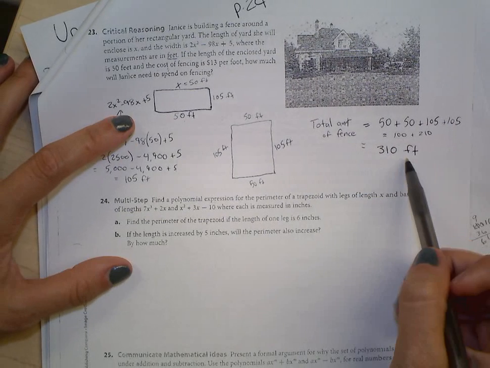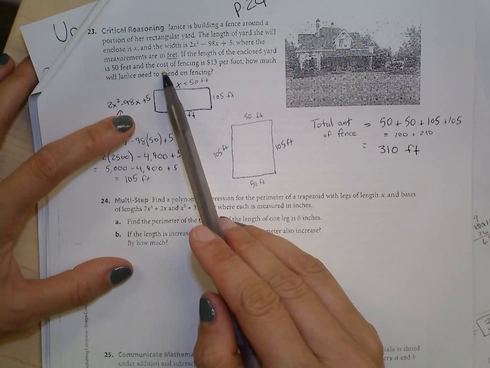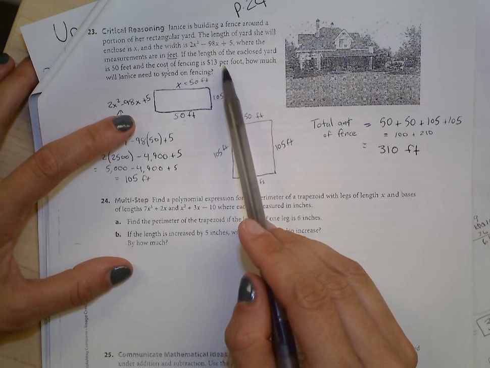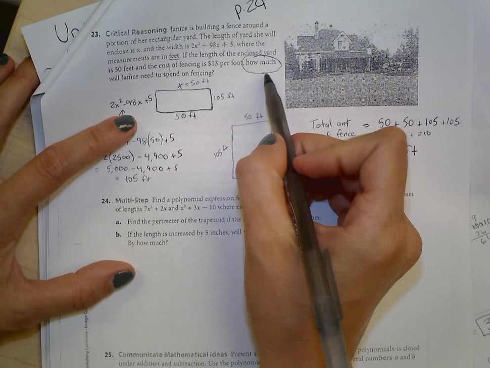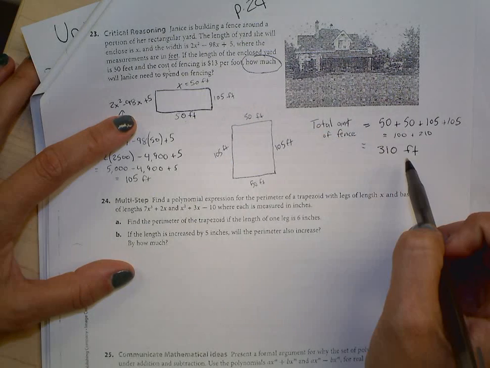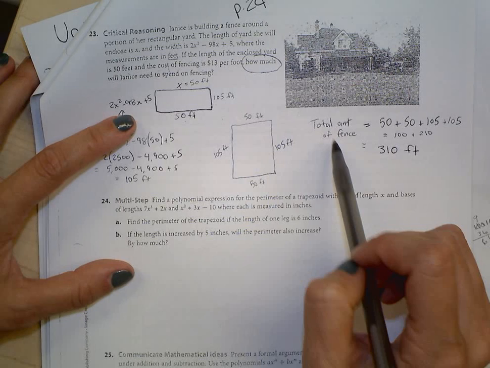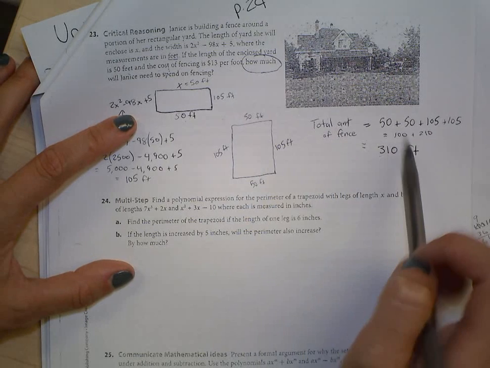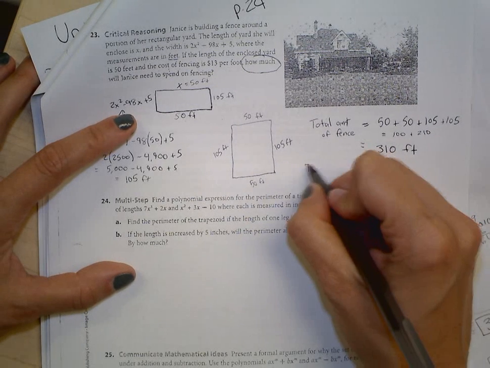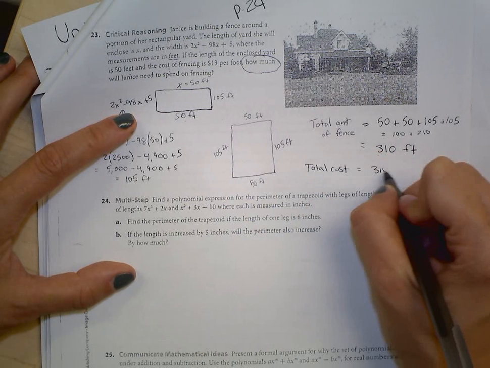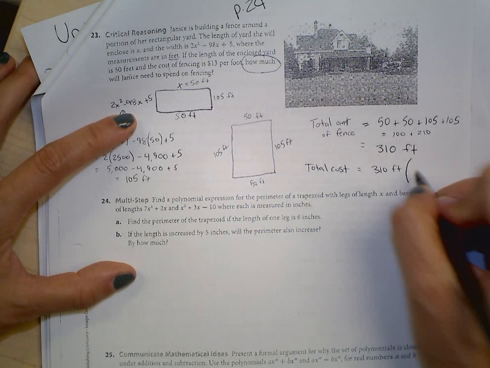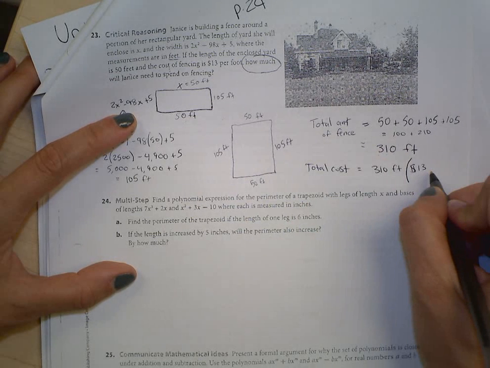And it's saying that my cost is $13 per foot. My question is asking how much, so I need something in dollars. This is in feet. If it's $13 per foot and I have 310 feet, so the total cost is going to be 310 feet times $13 per foot.